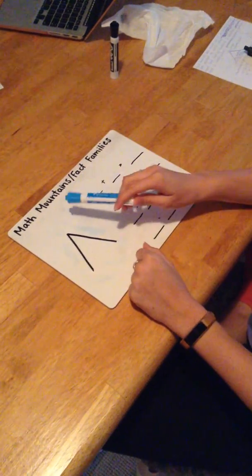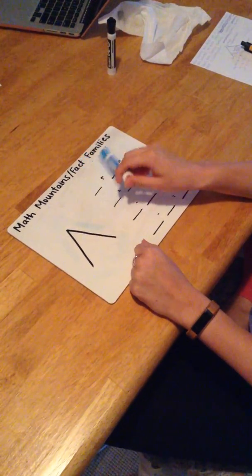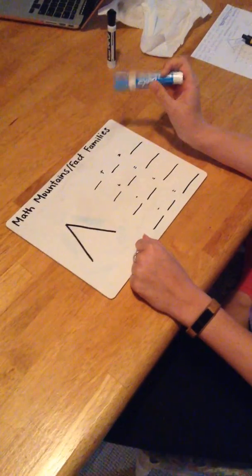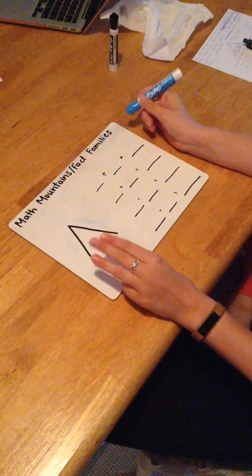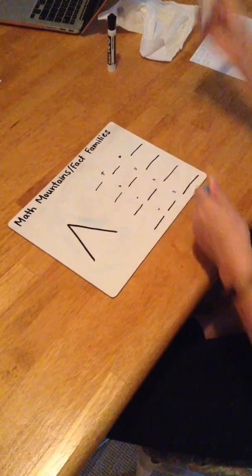Alright, so today we're going to be working on math mountains, also known as fact families. We call them fact families because they contain three numbers that are related to each other, and I'll show you what that's going to look like.